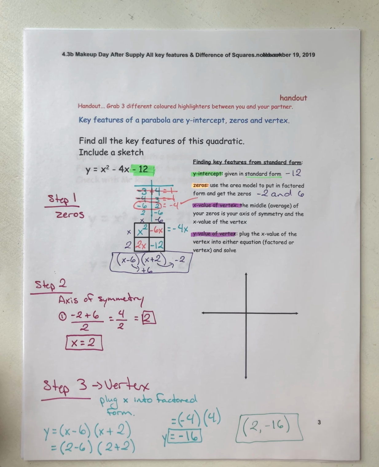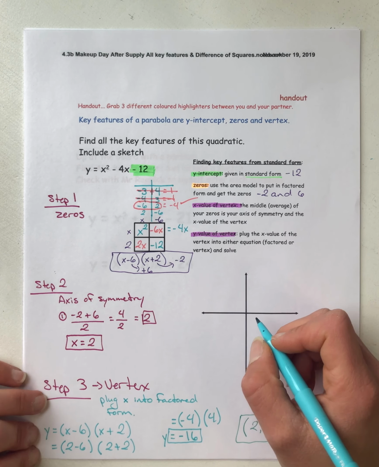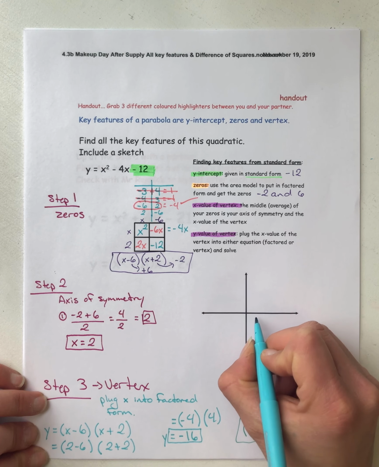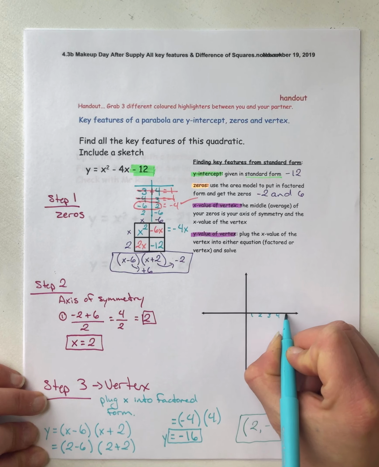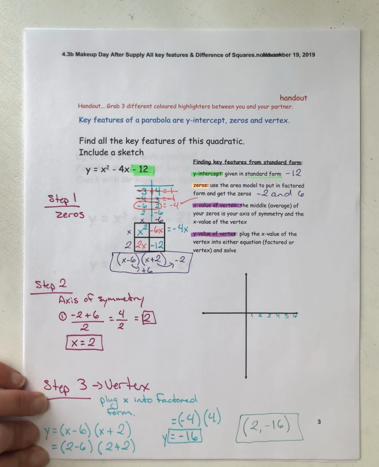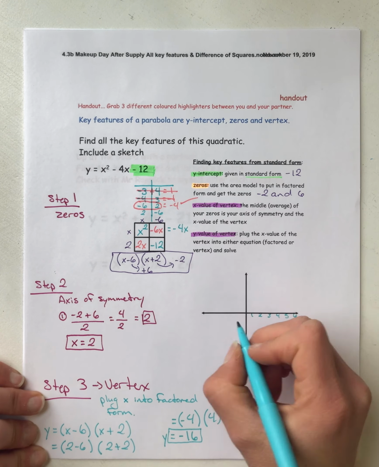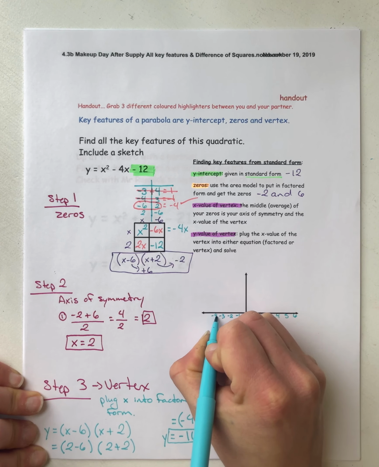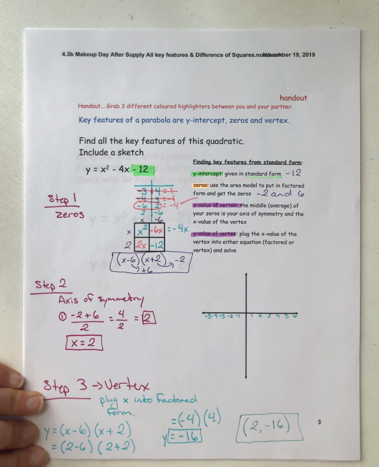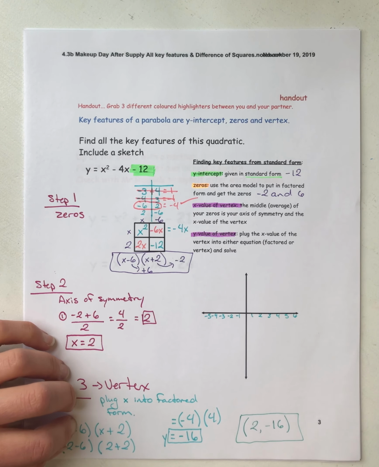So we can now plot this on our graph. I'm just gonna go with 1, 2, 3, 4, 5, 6, and negative 1, negative 2, negative 3, negative 4, negative 5, negative 6. Actually, we're gonna plot our standard form first.